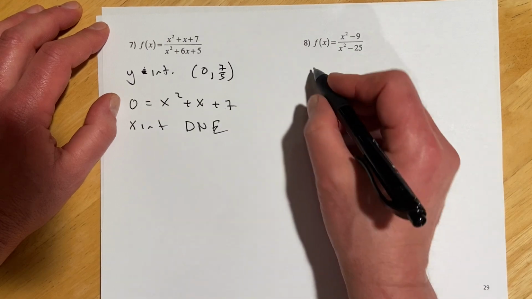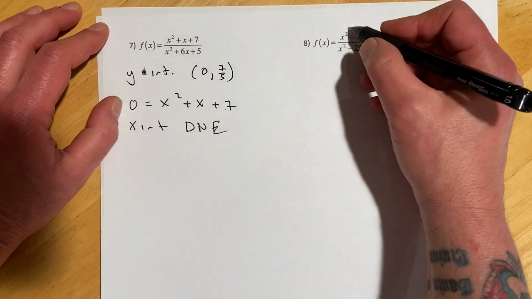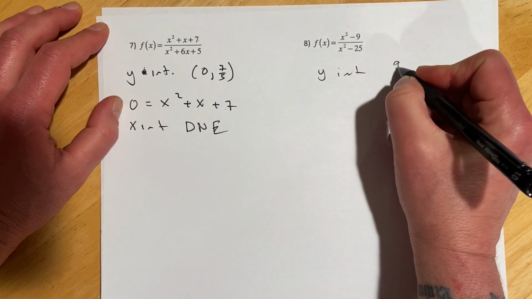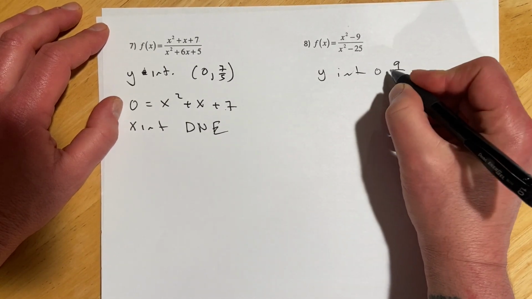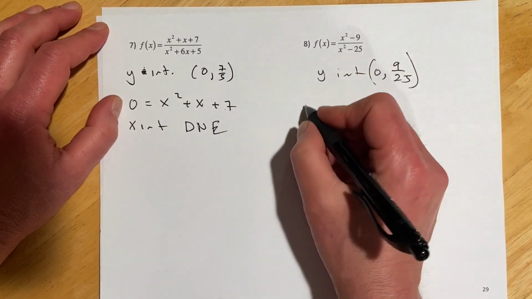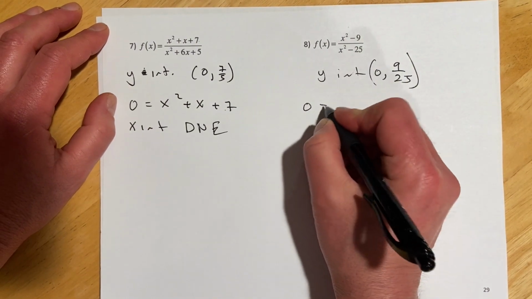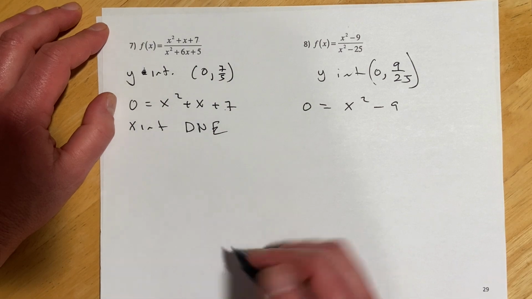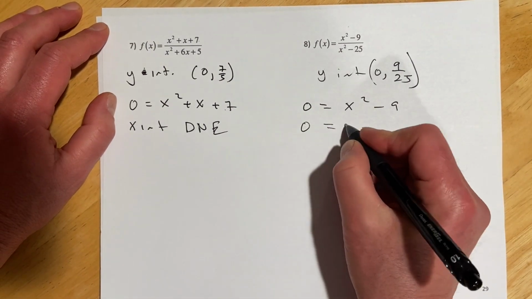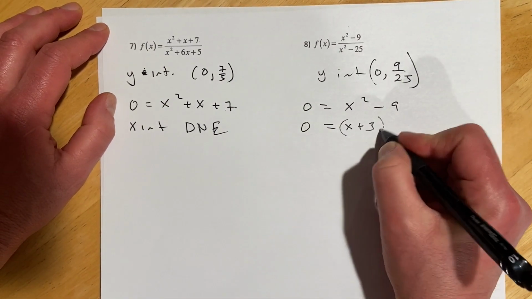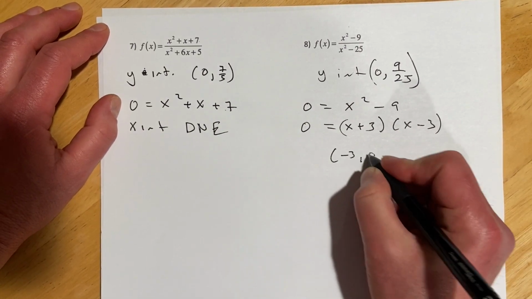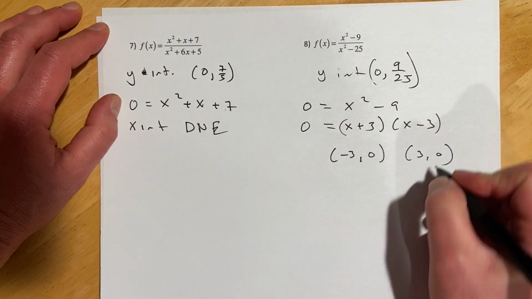Over here, let's see. So for the y-intercept, the x squareds would cancel. So for the y-intercept, we're looking at positive 9 over 25. So that's when x was 0. And then setting that numerator to 0, 0 equals x squared minus 9. And that's just a nice little difference of squares, so we'll factor x plus 3 and x minus 3. So our x-intercepts are going to occur at (-3, 0) and (3, 0).